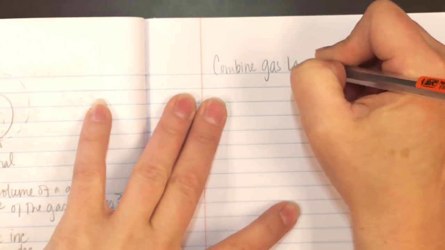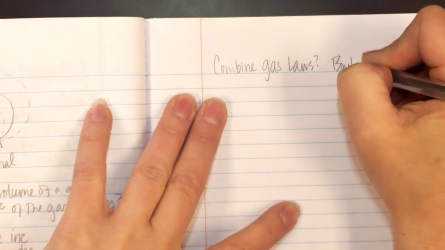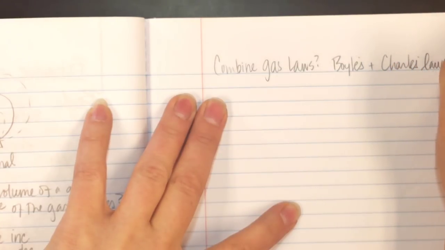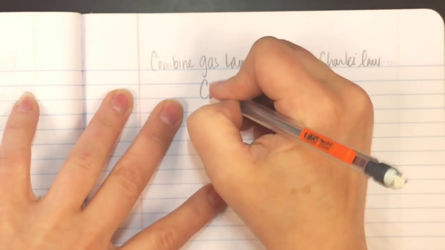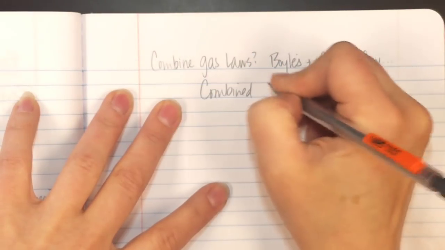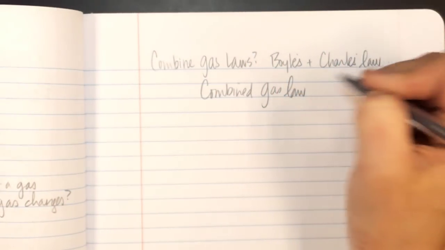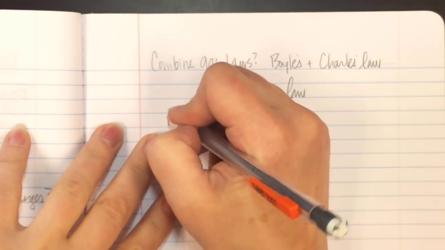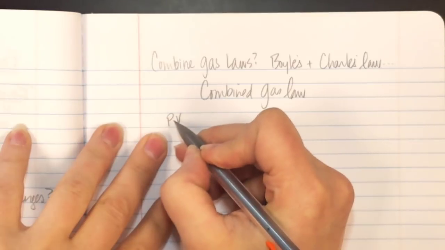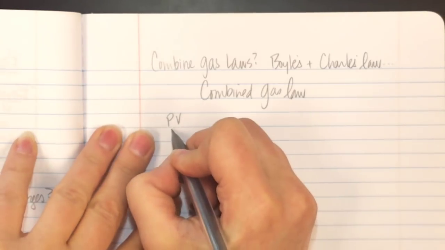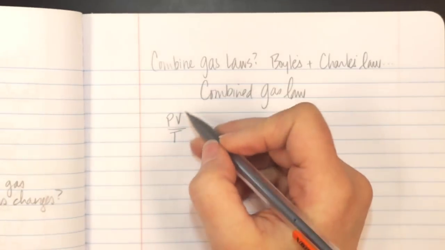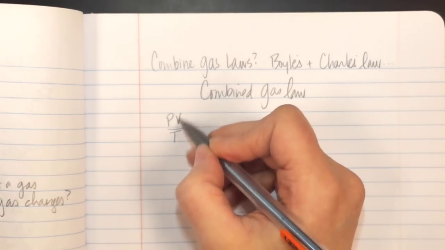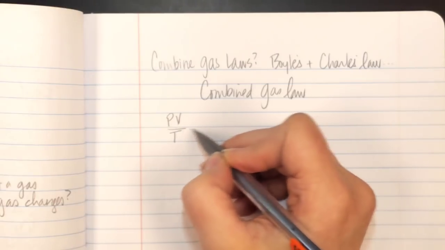Combine gas laws? What? Boyle's plus Charles's law are just called the combined gas law. So what does this tell me? It says that pressure and volume are directly related. We knew that. They're on the same side of the equal sign. They are indirectly related. As pressure goes up, volume goes down, but they are directly related to temperature.